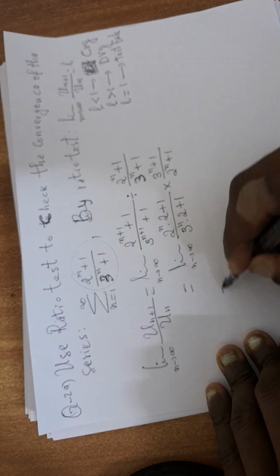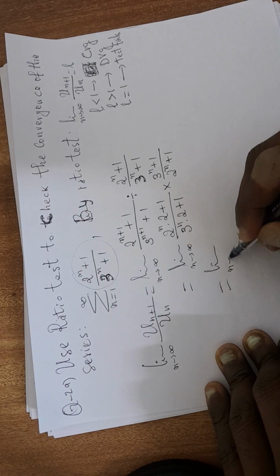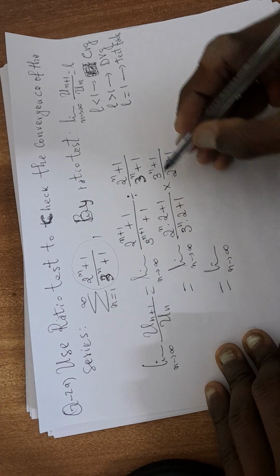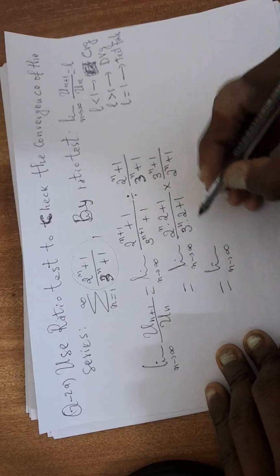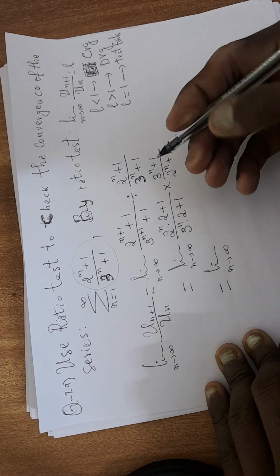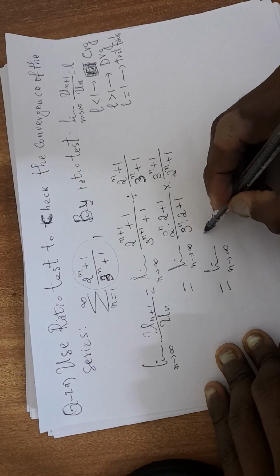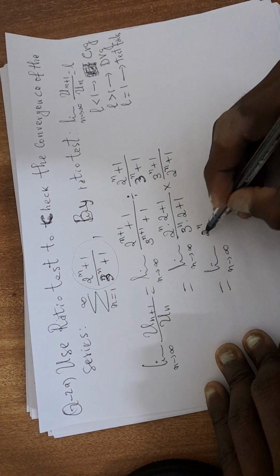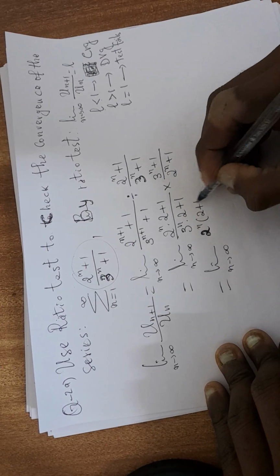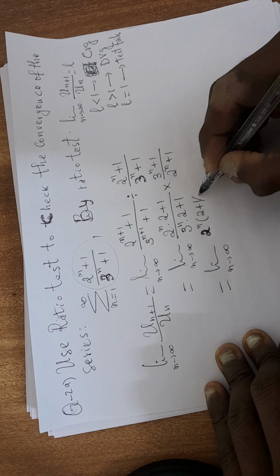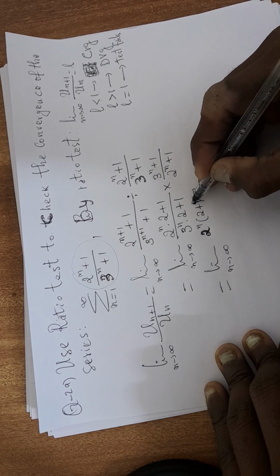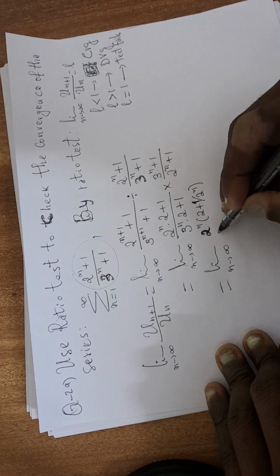Then what we have to do here is take common factors. Take 2 to the power n common: 2 to the power n times (2 plus 1 over 2 to the power n).